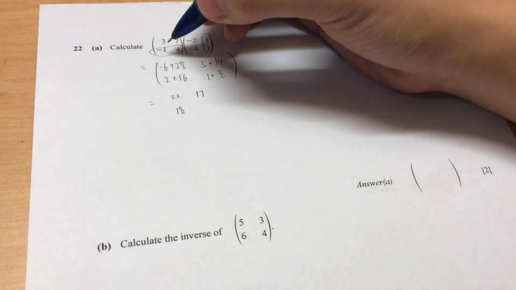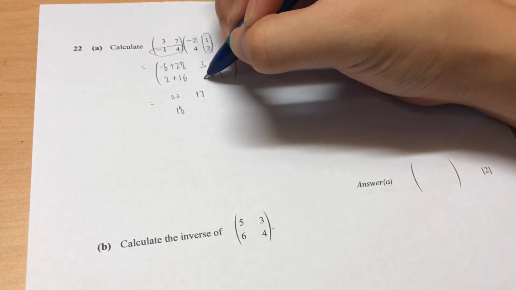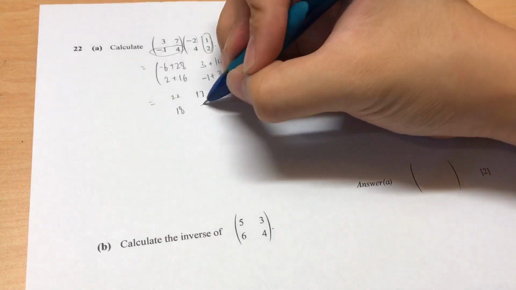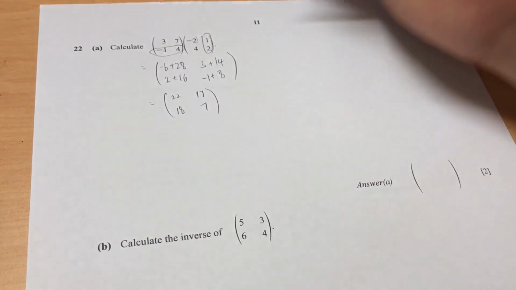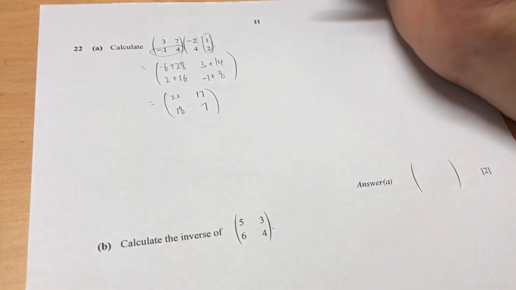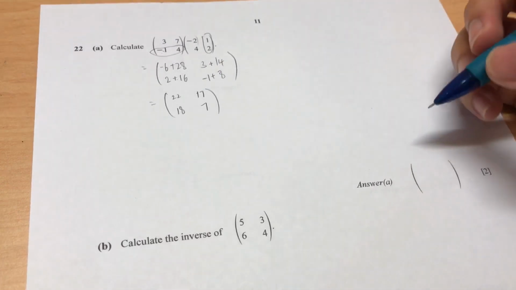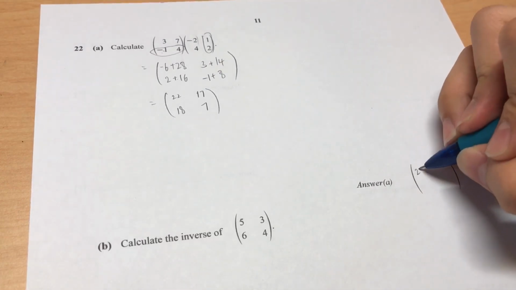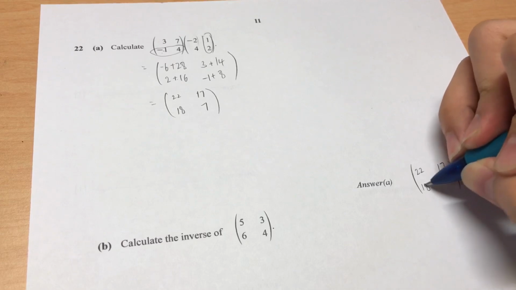Oh, sorry. Minus 1 times 1 is minus 1, so 8 minus 1 is 7. Sorry about that, I didn't look carefully. So the final answer will be 22, 17, 18, 7.